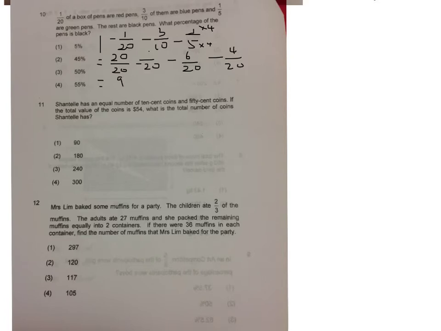So we have 9/20. We make it to a 100, so we times 5. Times 5, we have 45/100, and that's 45%. So question 10, your answer is actually 2, 45%.